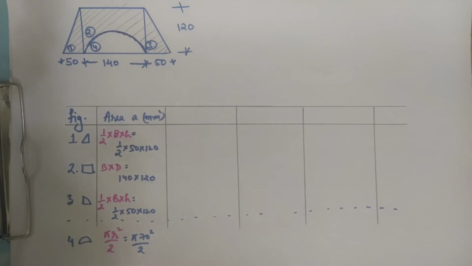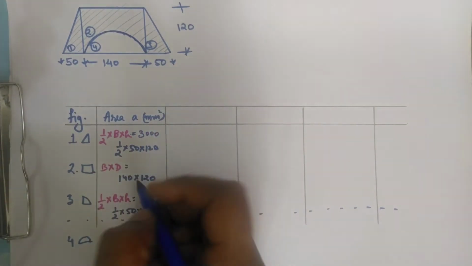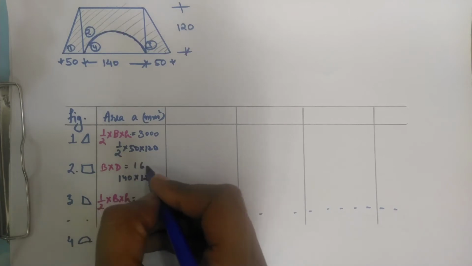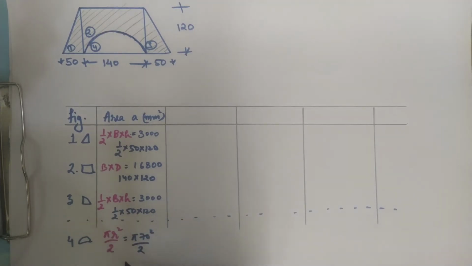Putting all that into the calculator, we'll be getting the values here, something like this. And again 3000 here, and this value is 7696.9.